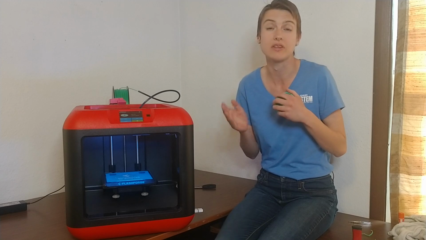There are a ton of different finishing techniques out there, and they vary a lot depending on the type of material that you're working with. So take some time to research different options on the internet. Sanding techniques are a great place to start no matter what filament type you're using.